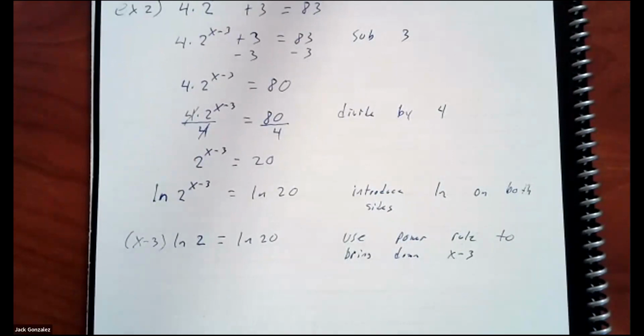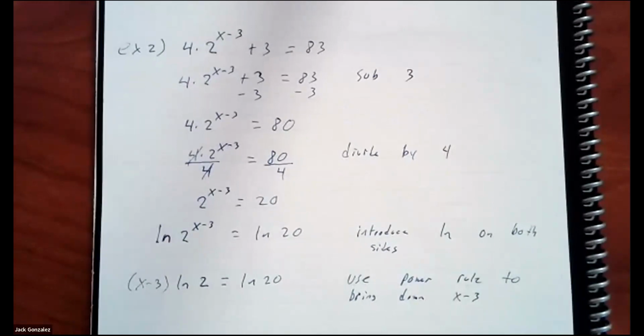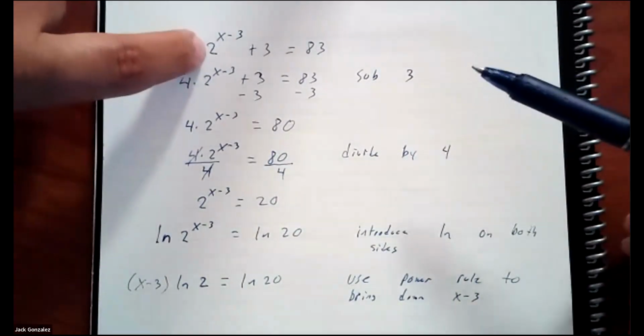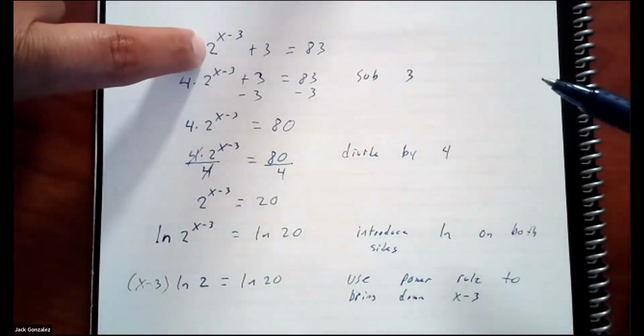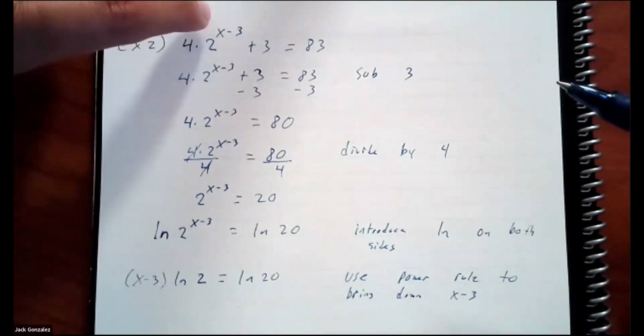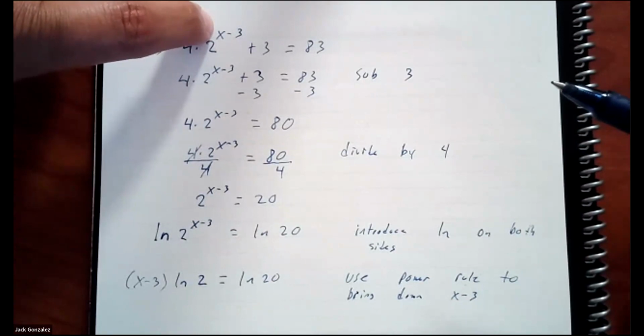All right, so slow down for a sec. Up to this point, is it okay? Does it make sense? Well, do you know which part's bugging you? Okay. Yeah, let's go through it one more time. So the goal is to isolate 2 to the x minus 3, this exponential piece. That's the goal. Once you've done so, you want to bring the power down, this x minus 3, because I want to solve for x, but it's stuck at the top.